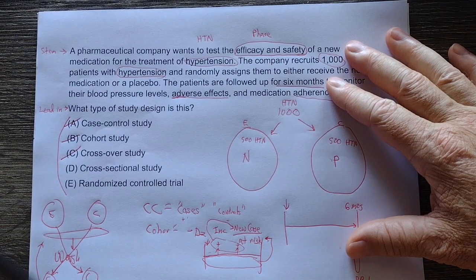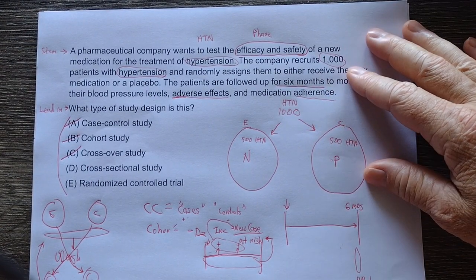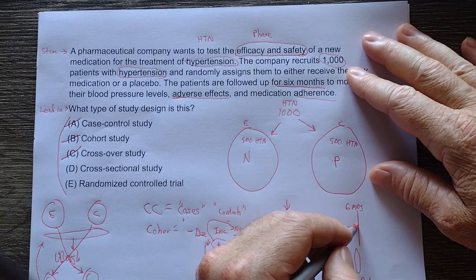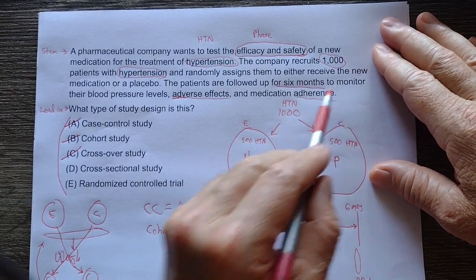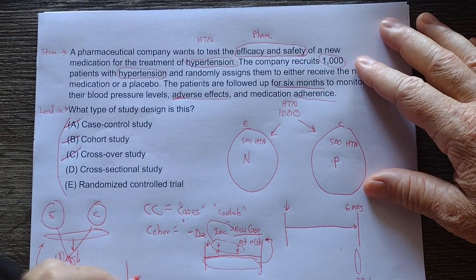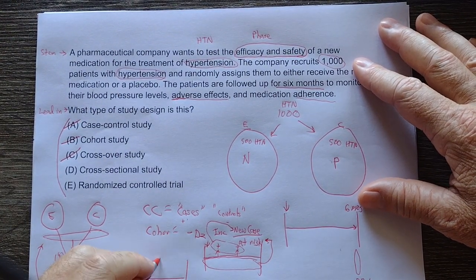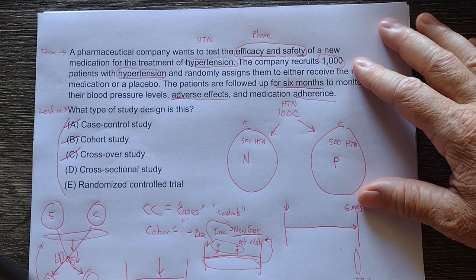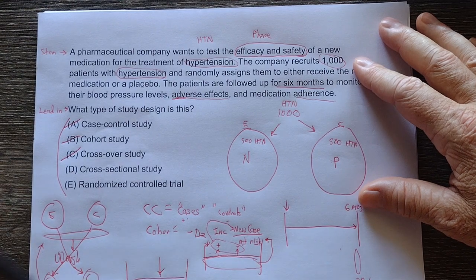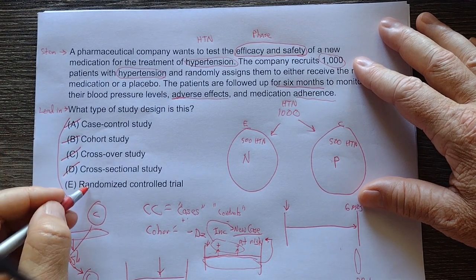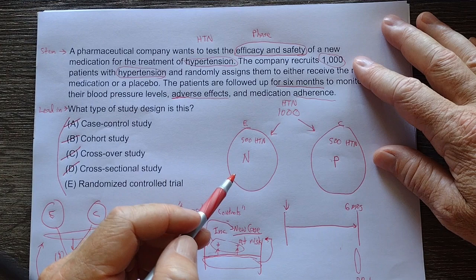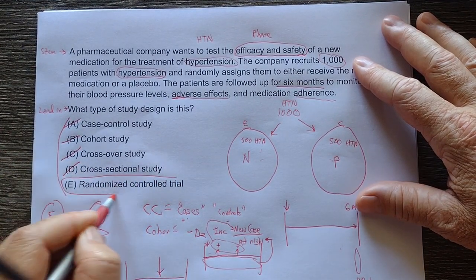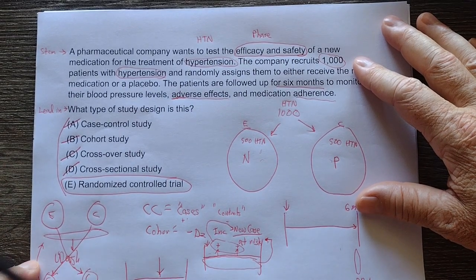So then the cross-sectional study. Is this a cross-sectional study? Well, we can eliminate that right away because we looked at that over time, right? It was 6 months to monitor. A cross-sectional study looks at a specific period of time and collects that data at a specific period of time, not over time. So really we're left with an RCT, or randomized controlled trial, and that looks like exactly what we're doing here. So for me, this is the most correct answer, and I hope you agree.